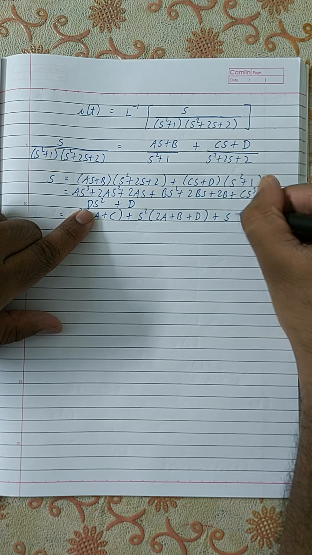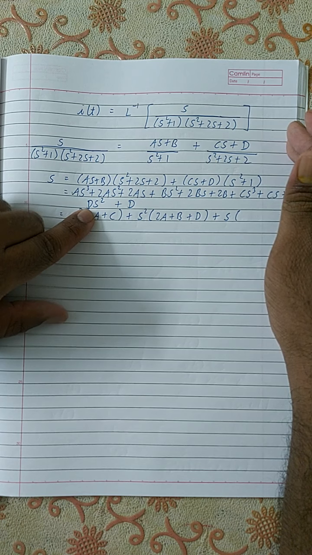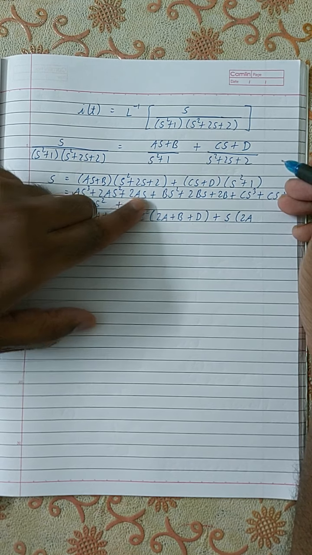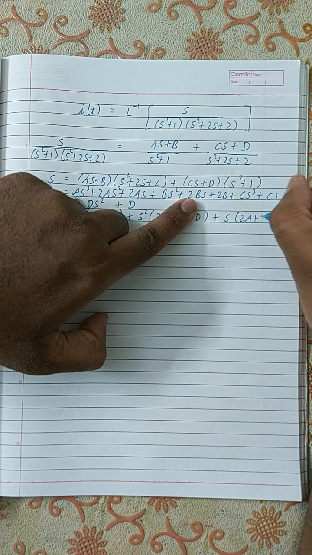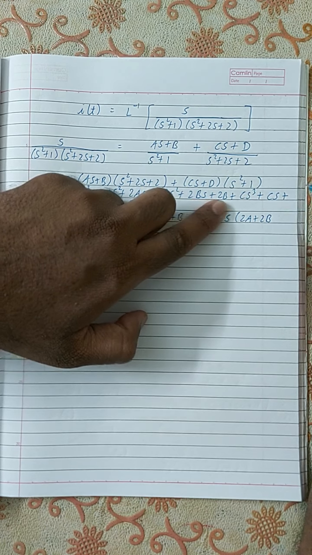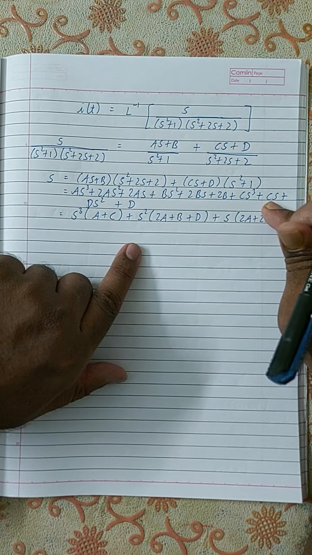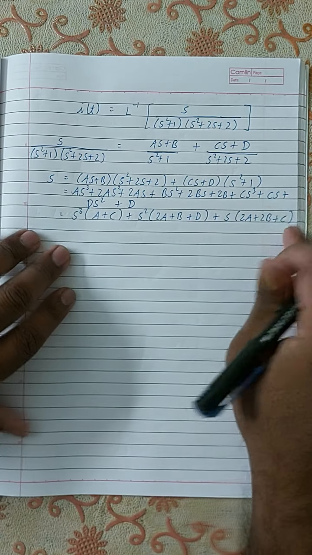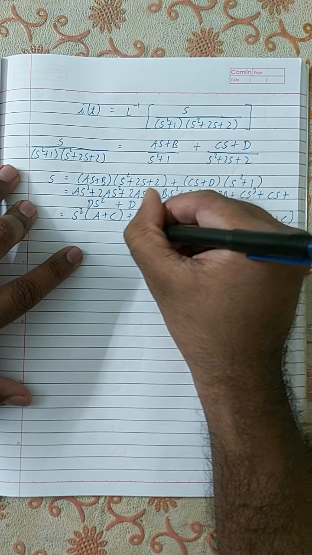Plus, next is the coefficient of s. The coefficient of s over here is, you have 2a over here, then you have 2b over here, then you have c over here. This is the coefficient of s. Okay, and what about the coefficient of s raised to 0?